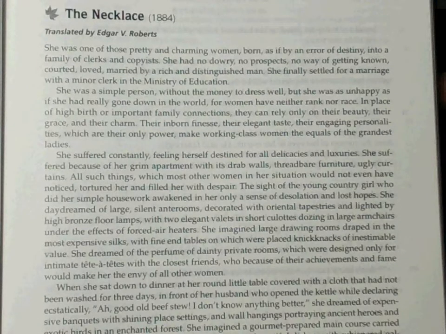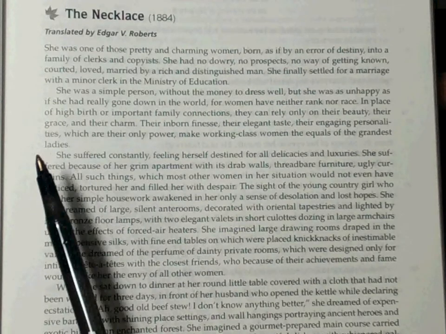So the selection we're looking at is a piece that I don't believe I put on your schedule. So this is The Necklace by Guy de Maupassant. You've probably read this in high school. This is found on page 187 of your literature text if you want to look at it. So this is The Necklace, written in 1884 by Guy de Maupassant. Okay, so I'm going to start reading the first paragraph and then start making some mental notes about the text.